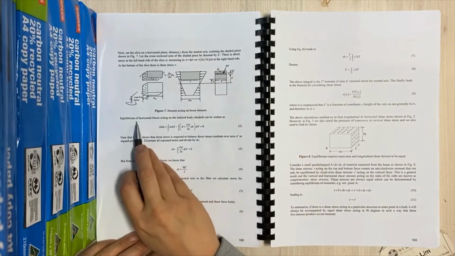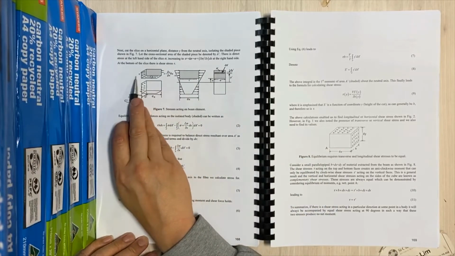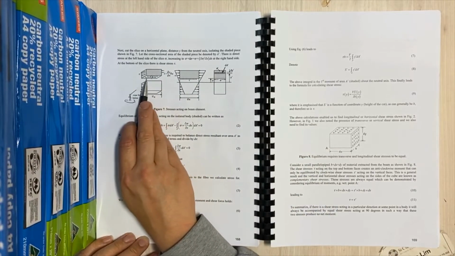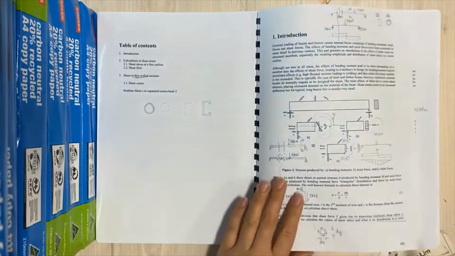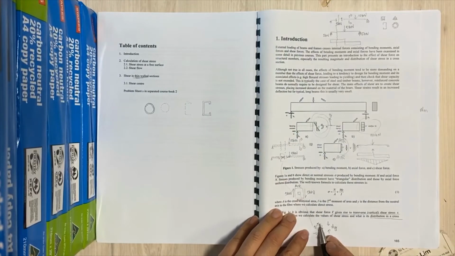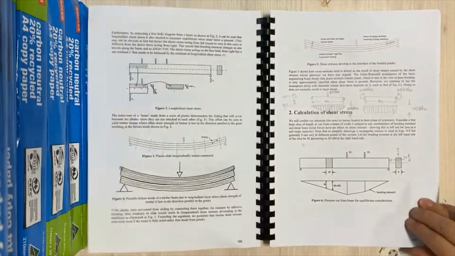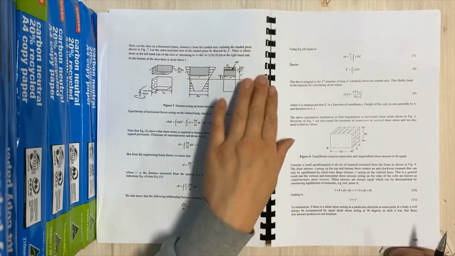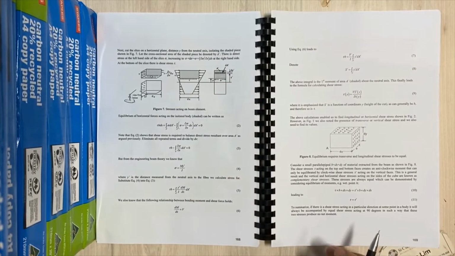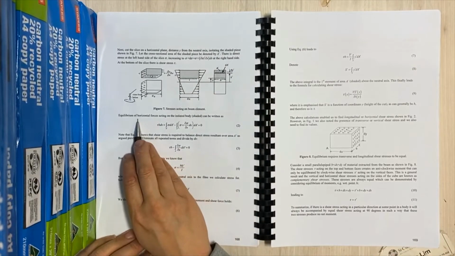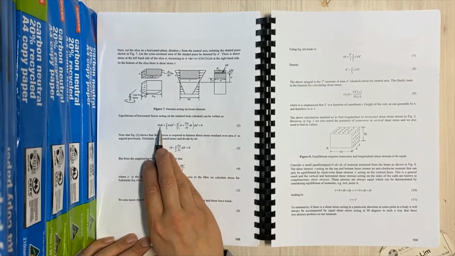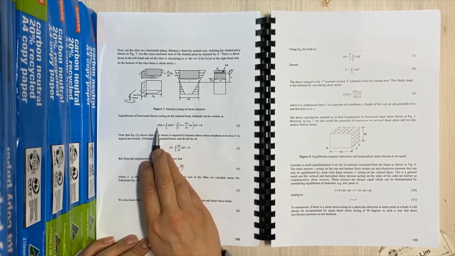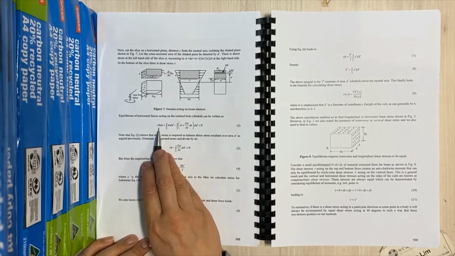So let's do some equilibrium of these horizontal stresses, because after all, we are trying to calculate these horizontal stresses here, which we know must exist because they are in equilibrium with the vertical stress. So the equilibrium of the horizontal stress acting on the isolated body can be written as tau, tau being how we define the shear stress.